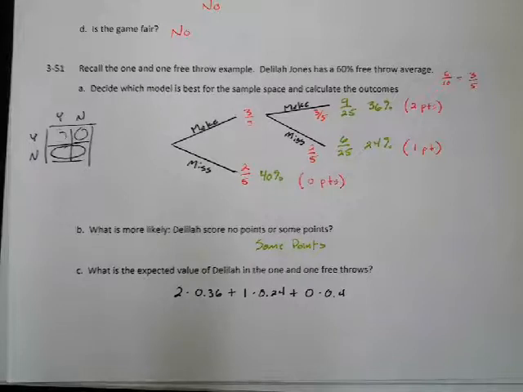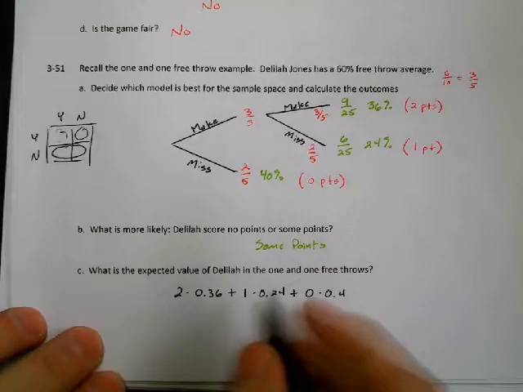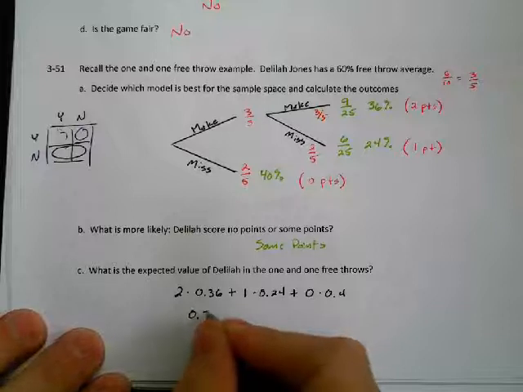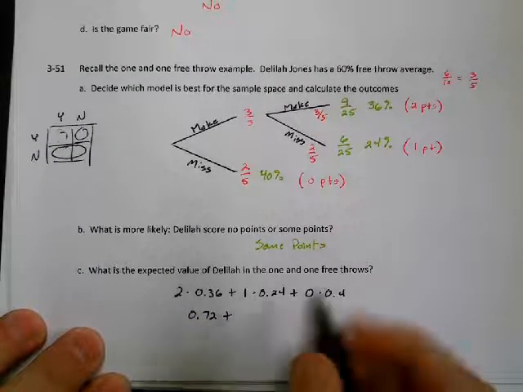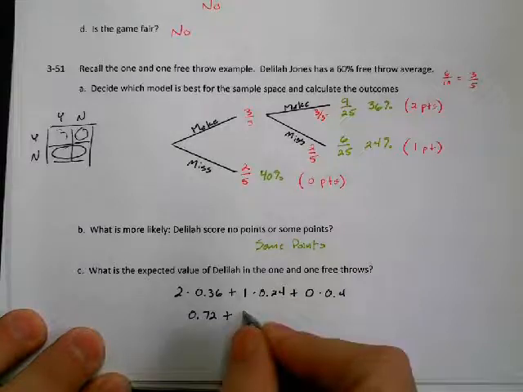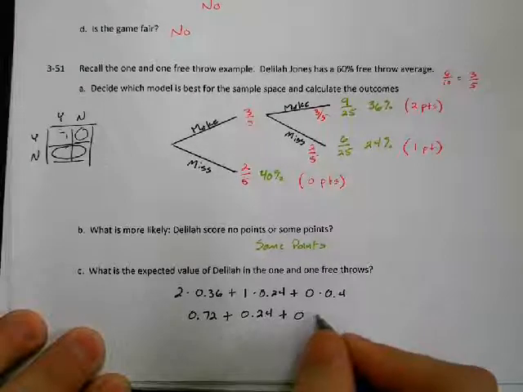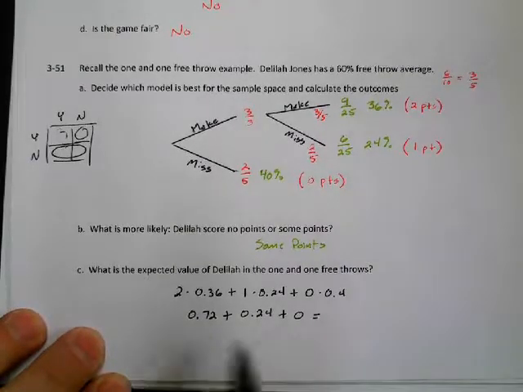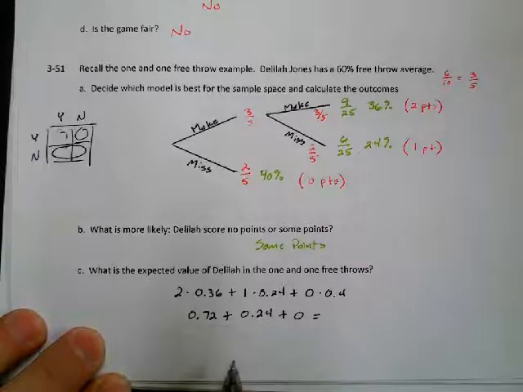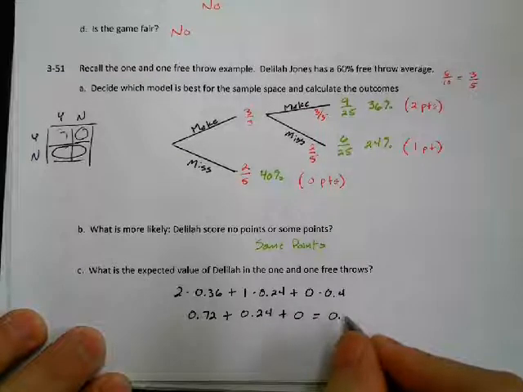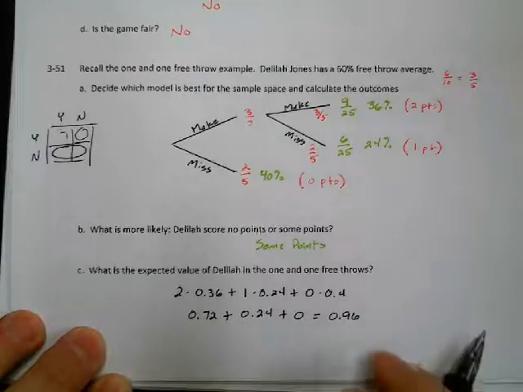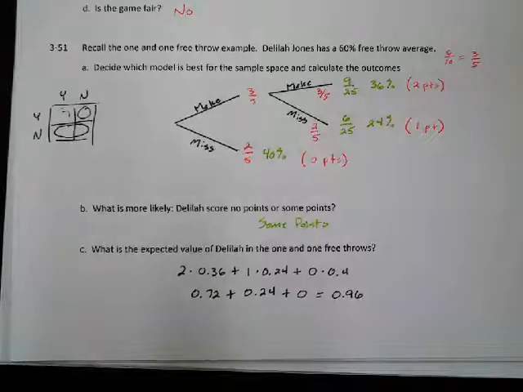So 2 times, I don't know why I'm using a calculator, I already know what the answer is. 2 times 0.36 is 0.72. 1 times 0.24 is 0.24. And 0 times 0.4 is 0. So our expected value for that is 0.72 plus 0.24, which would be 0.96. So she should expect a little bit less than 1 point each time that she takes a 1-and-1 free throw situation.